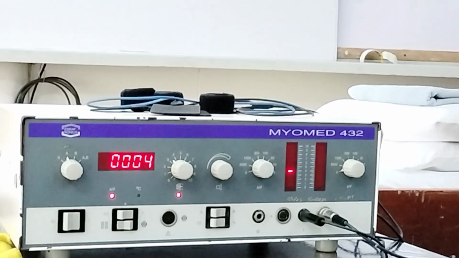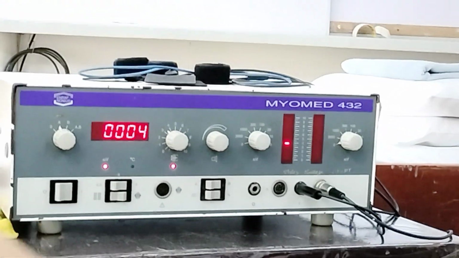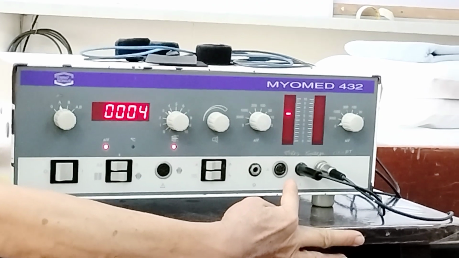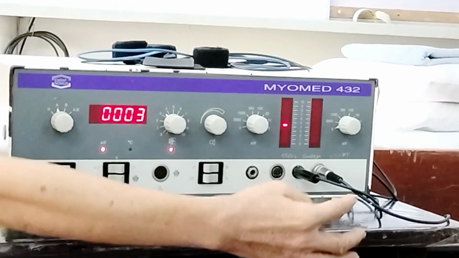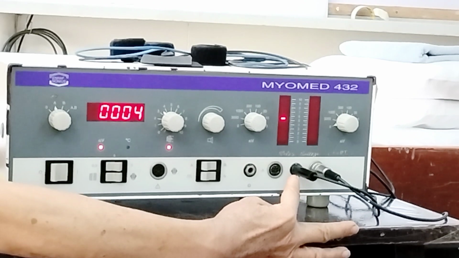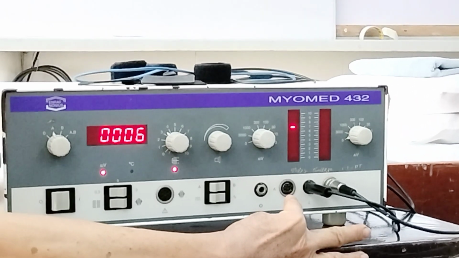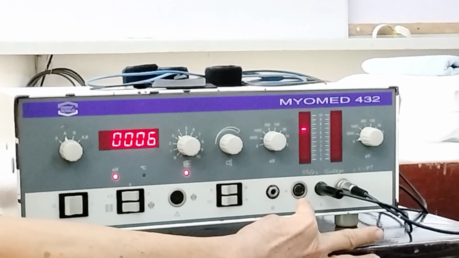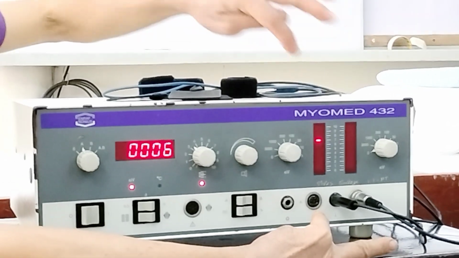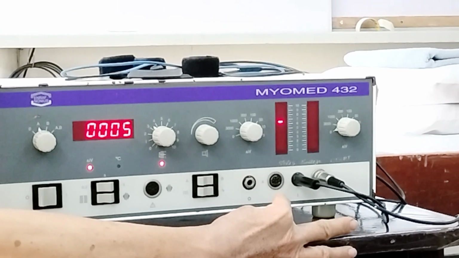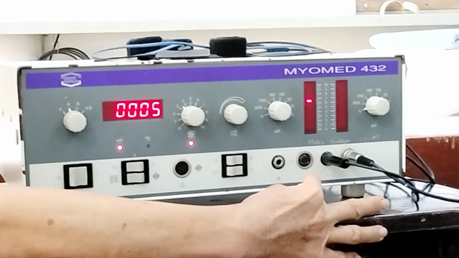If I increase it, let's increase it. Where is the bar level now? 7? 6.5? 6.5 or 6, whatever.